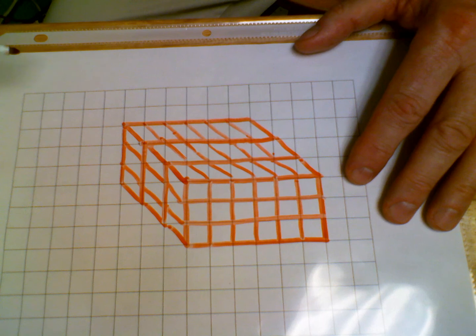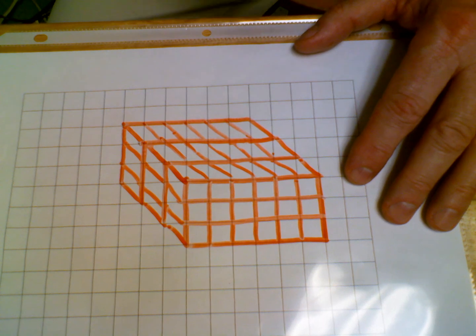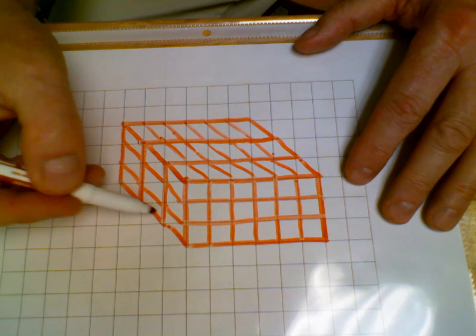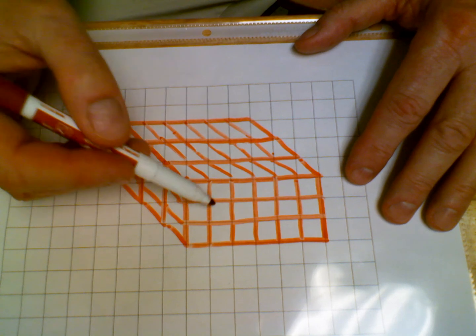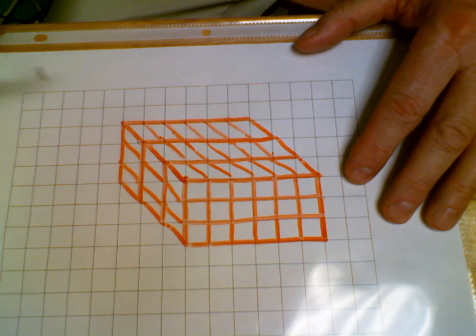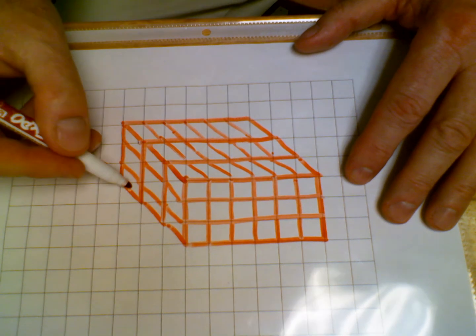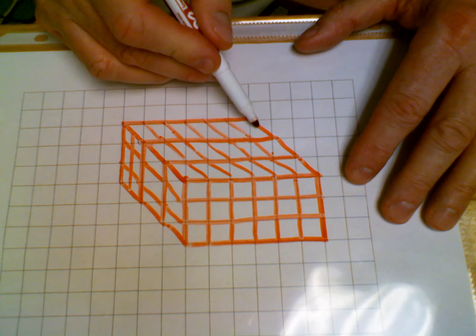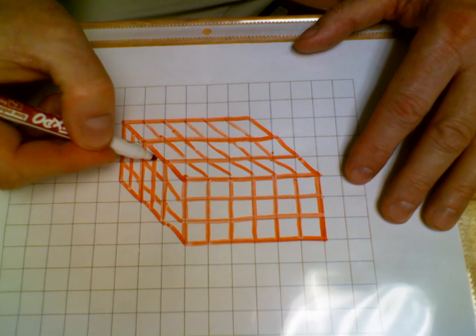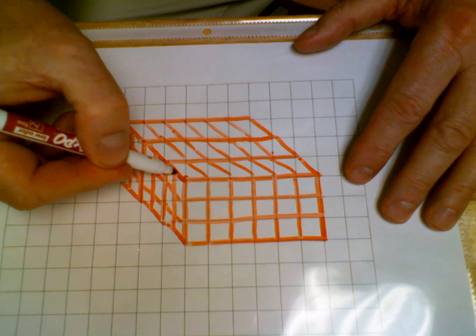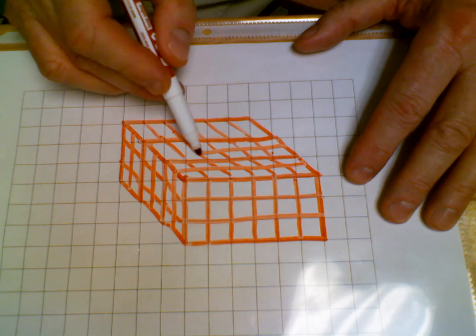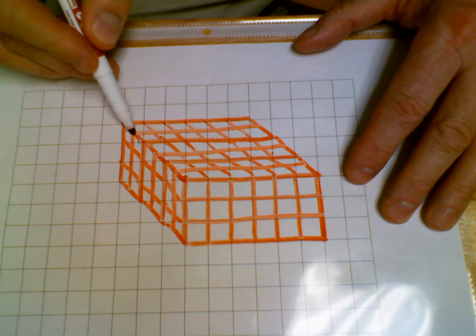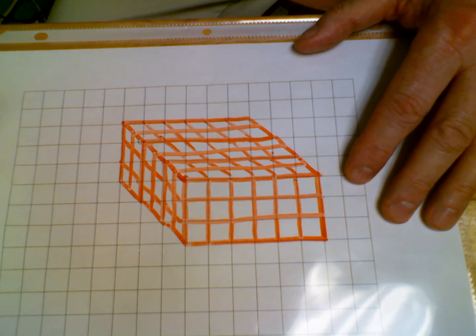When objects are going away from you, they should get smaller. But these actually look longer than these look wide, right? So what we always do is I like to cut those in half because it looks more realistic if we cut these right down the middle and right across like this. Now, does it look fairly realistic?